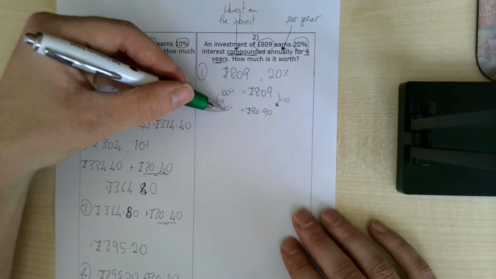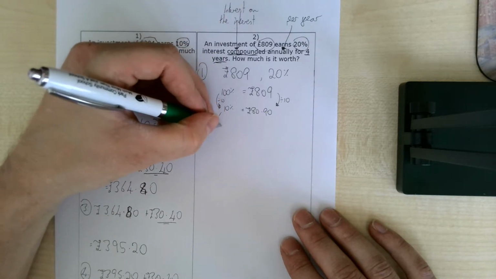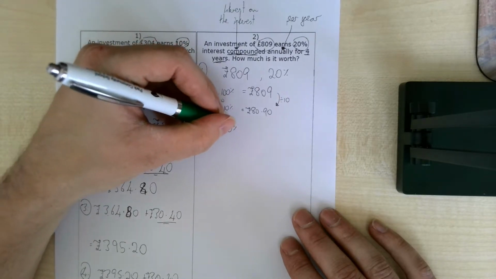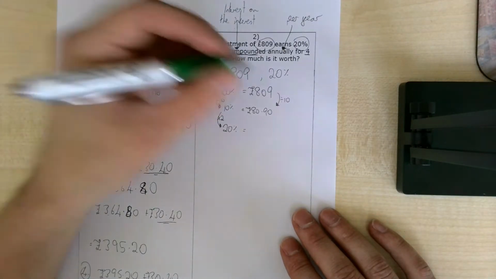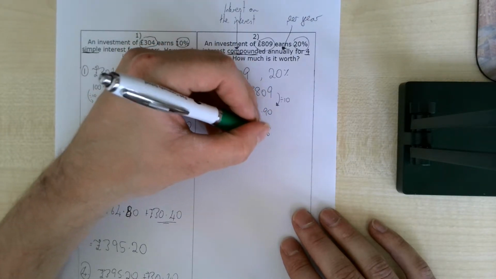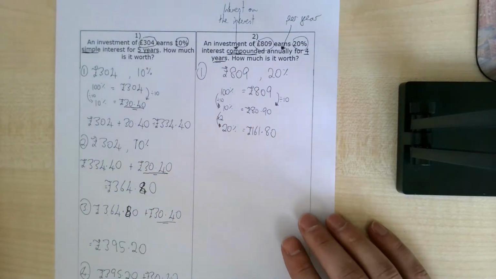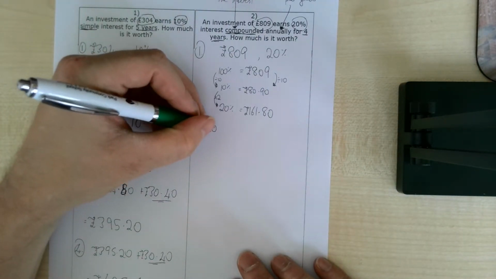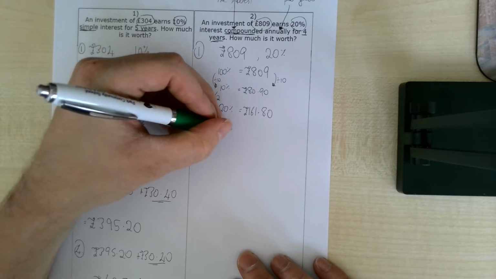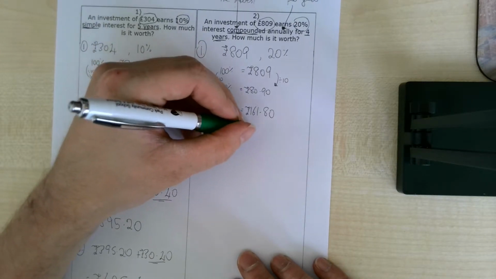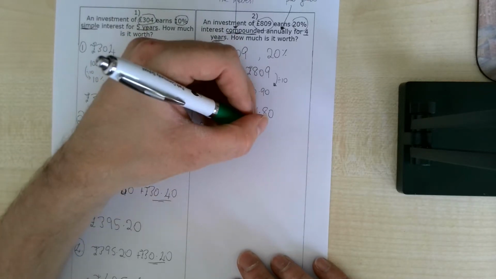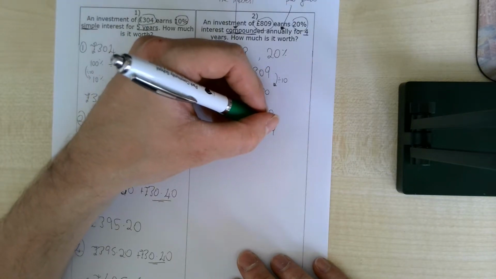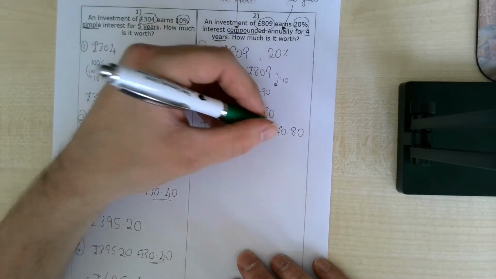But it's not 10% we're looking for this time, it's the 20%. So all we need to do is double the 10%, which is £161.80. So at the end of the first year, we have got £809 plus the £161.80, which comes to £970.80.